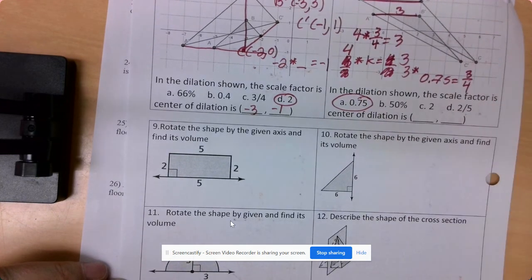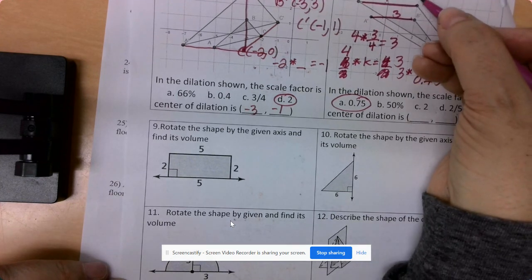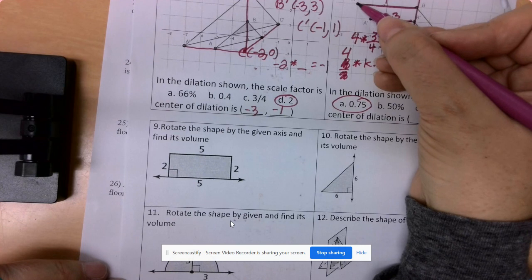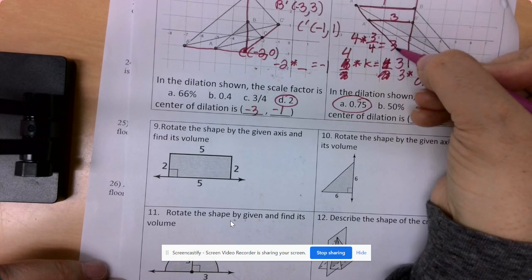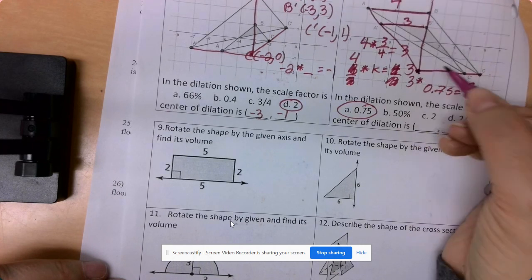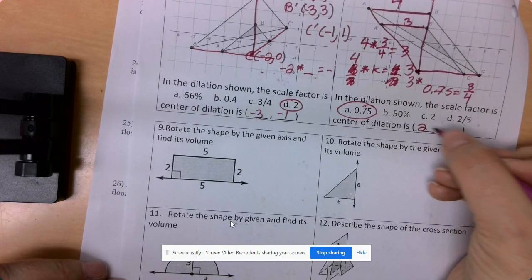Okay. Center of dilation for that one. Pretty easy with this one. So we do that. You do A. Do the same thing with C. And it would be right there at 2, -2.